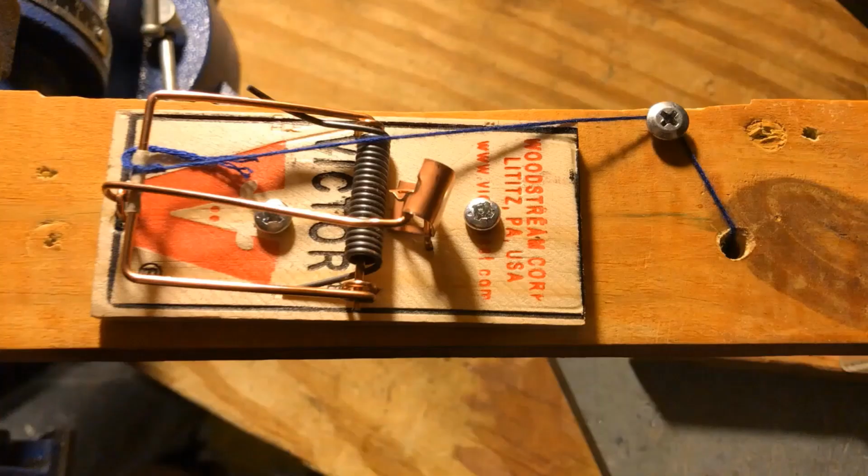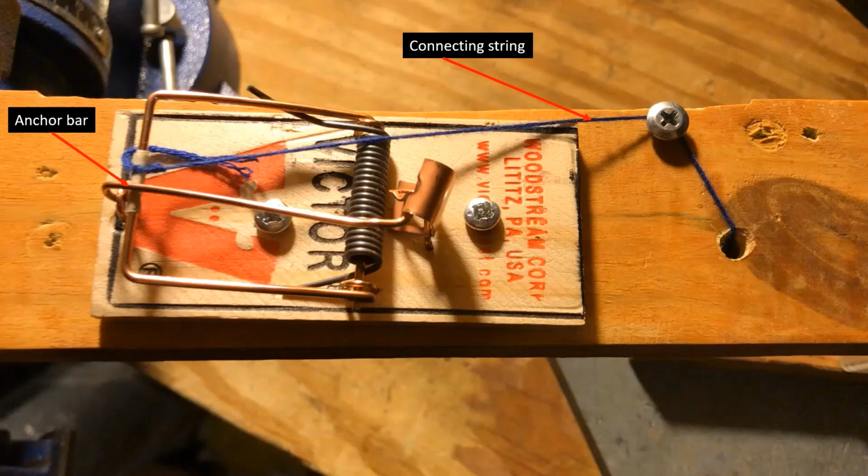The mousetrap mechanism consists of a system of two mousetraps, one on the top and one on the bottom. The top mousetrap is held in place by the anchor bar, and the bottom mousetrap is held in place by a connecting string that runs down from the top mousetrap.